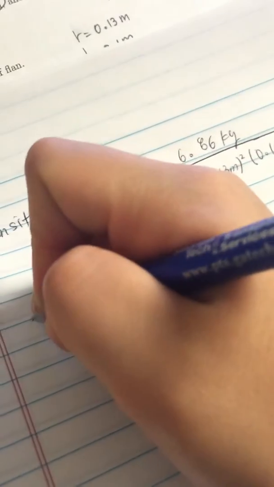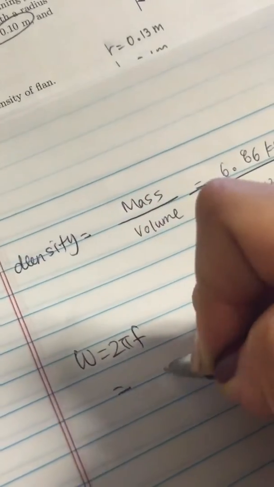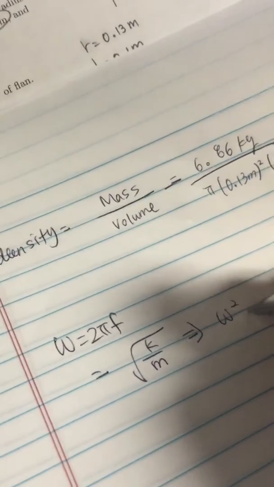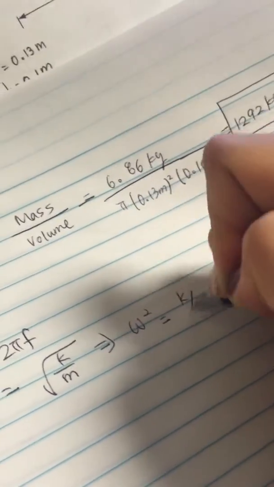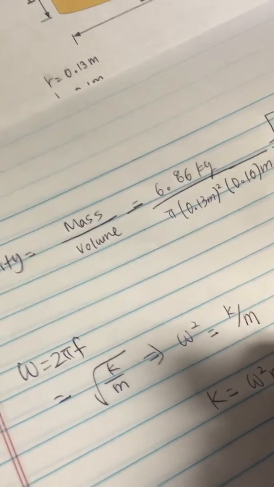So omega, which is 2 pi f, equals square root of k over m. We can say omega squared equals k over m, and k equals omega squared times m.